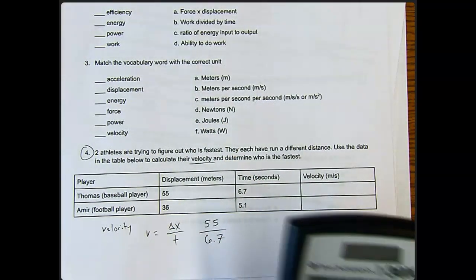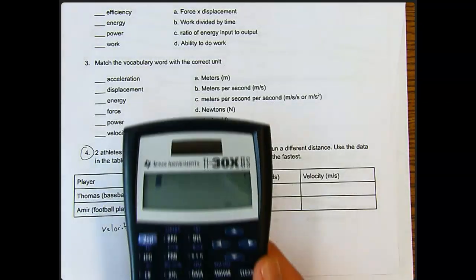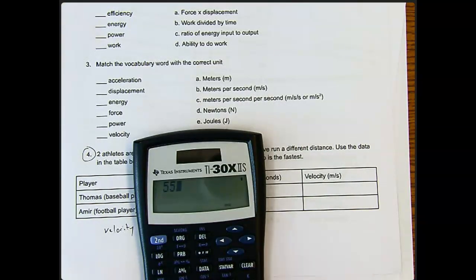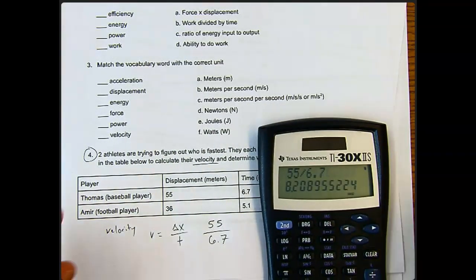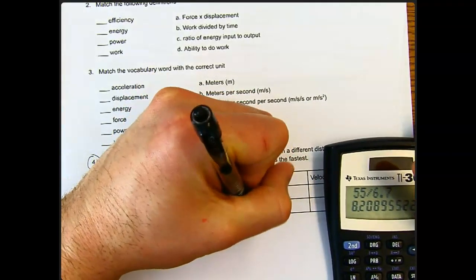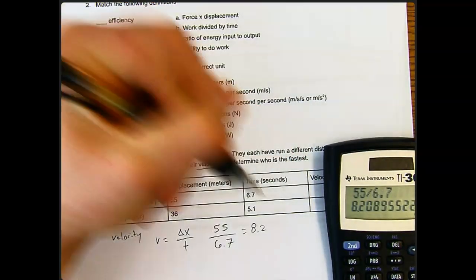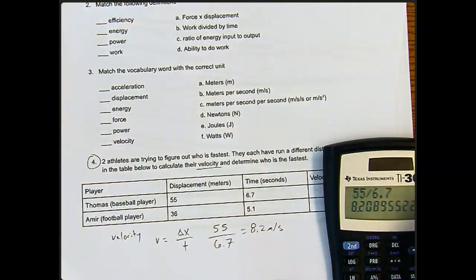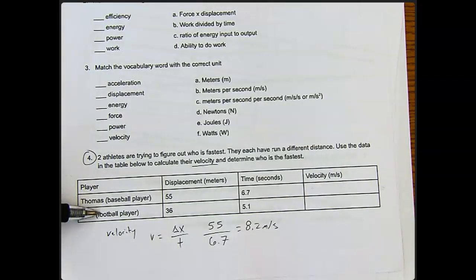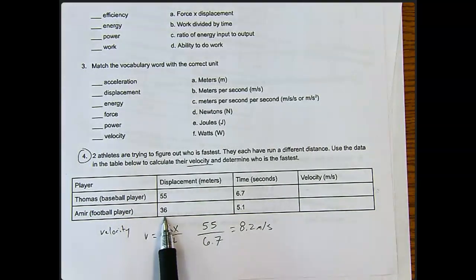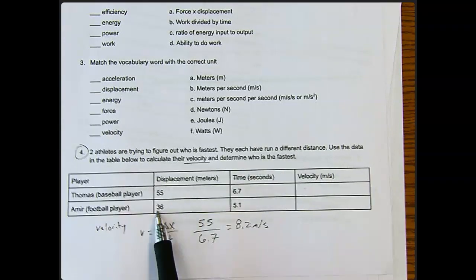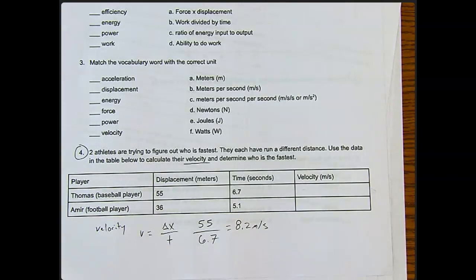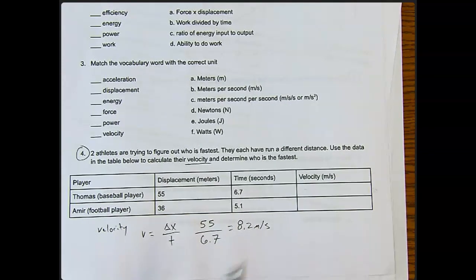Do that in your handy-dandy calculator. 55 divided by 6.7. So we have 8.2. Remember, your units for that are meters per second. You could do the same strategy for Amir. He's a football player. He runs 36 meters. That's about 40 yards. Very common running displacement for a football player. And then their time in seconds. Divide this by this to get their velocity. And then you can figure out who's fastest. Whoever has the higher velocity is the fastest runner.